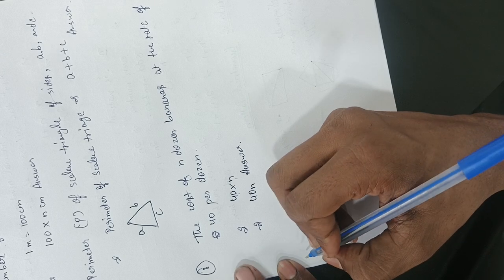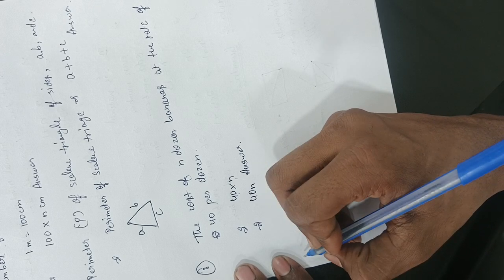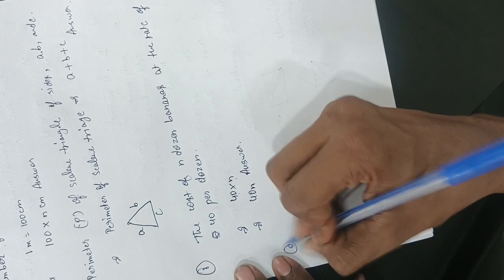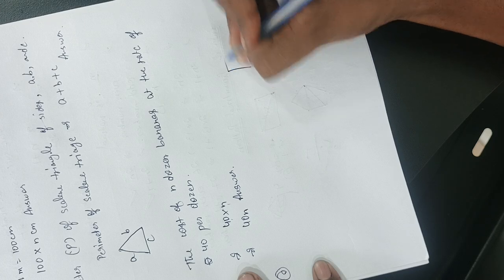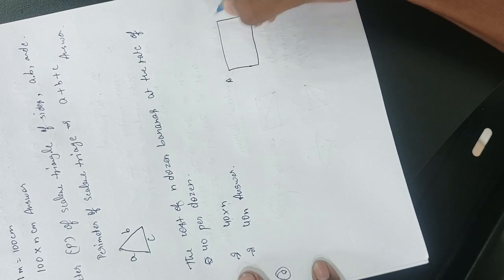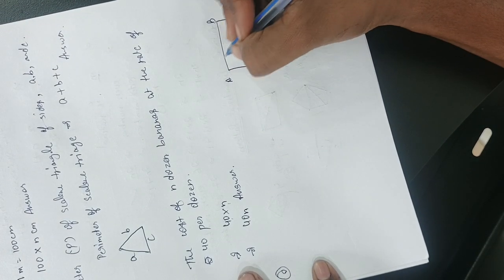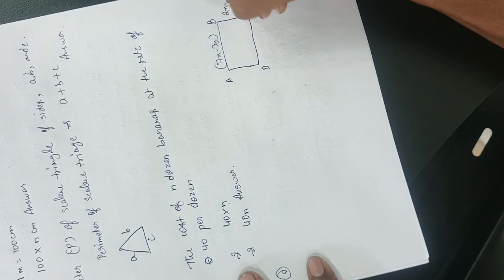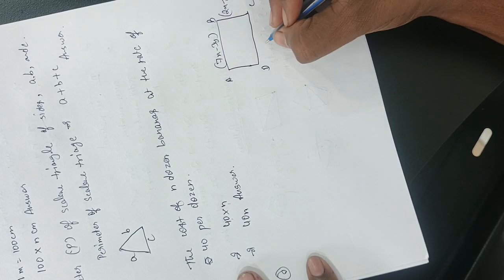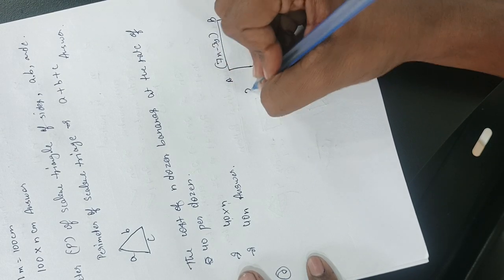From here we are coming to question number second. Find the perimeter of the given figure. Units are mentioned in meters. The figure is this. It is A, B, C and D. AB value is 7x minus 3y. BC value is 2x minus y. DC value is 7x minus 3y. And AD value is 2x minus y.